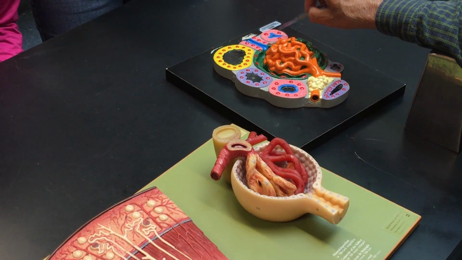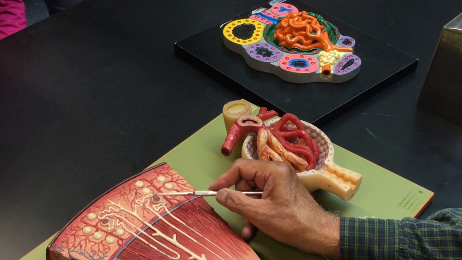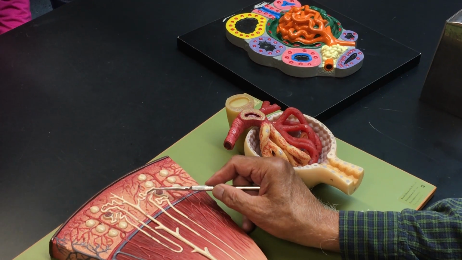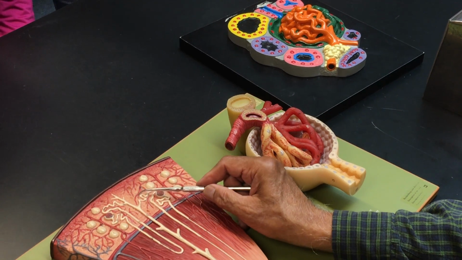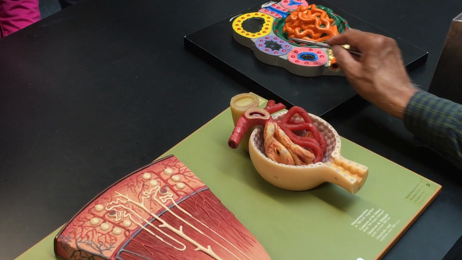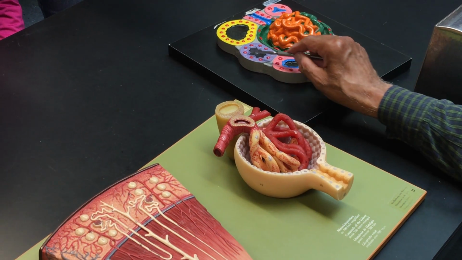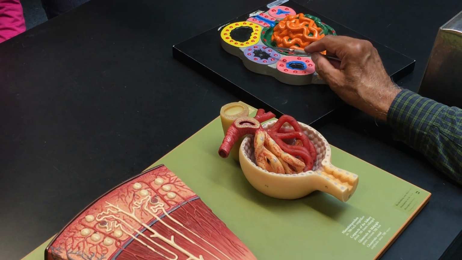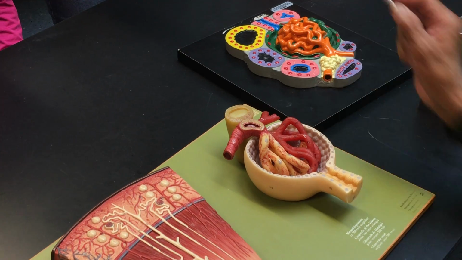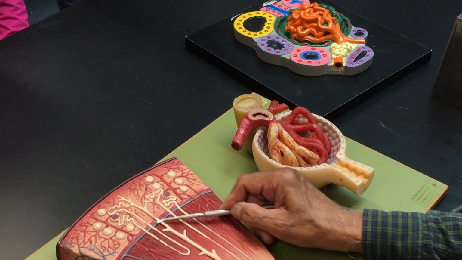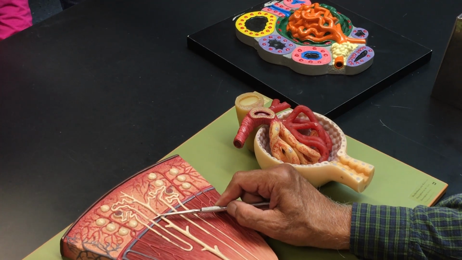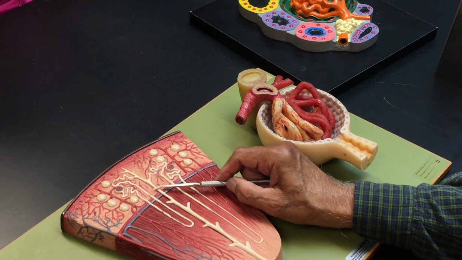Okay? Then the DCT, the distal convoluted tubule, becomes convoluted. If you make a section, you will have a section like this. This is DCT. This is the lumen of the DCT. Then the DCT drains into, what is that? Collecting duct, also called cortical collecting duct.